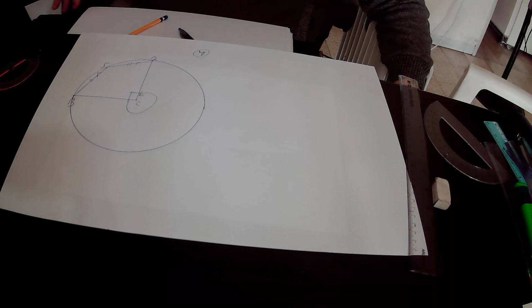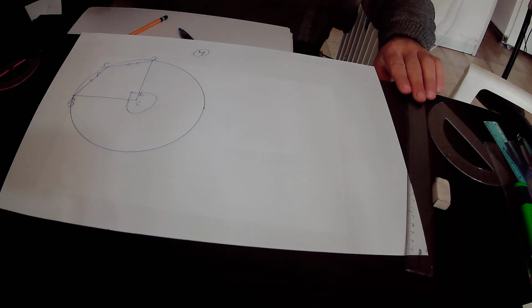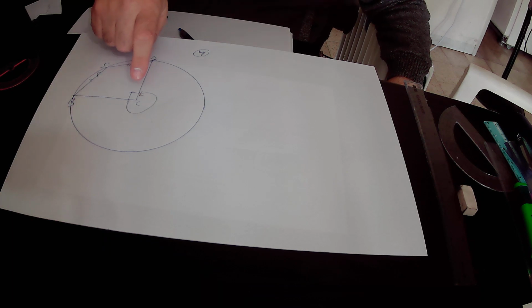We can actually implement rule number 6 in our drawing. Because if we focus at point C, the sum of the angles around point C must be equal to 360 degrees according to rule number 6. Which angles do we have around point C?